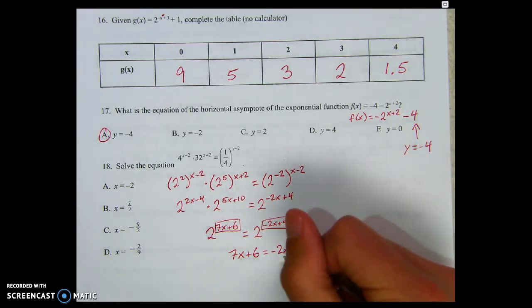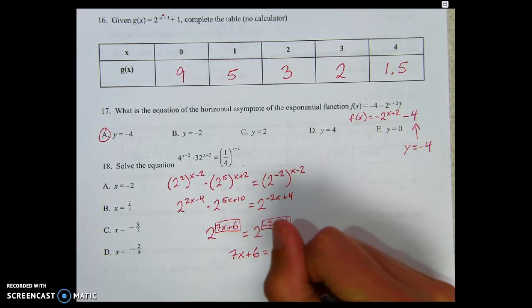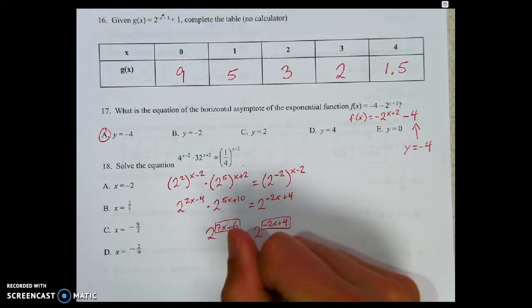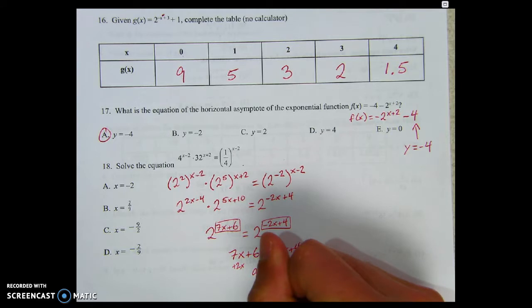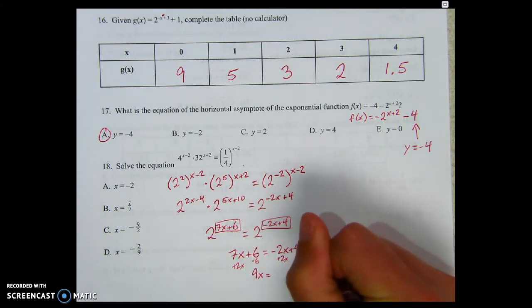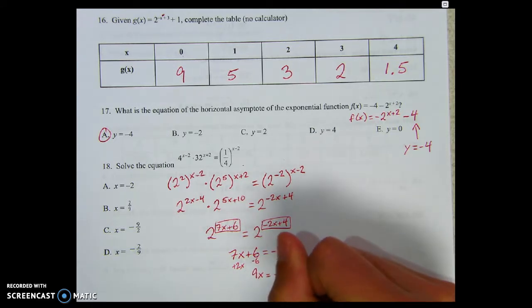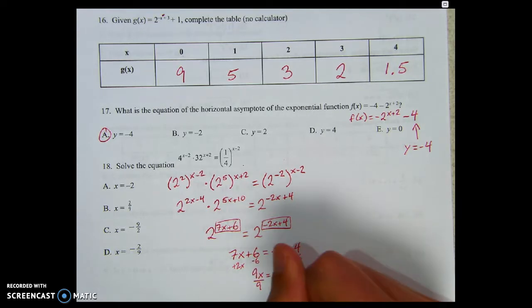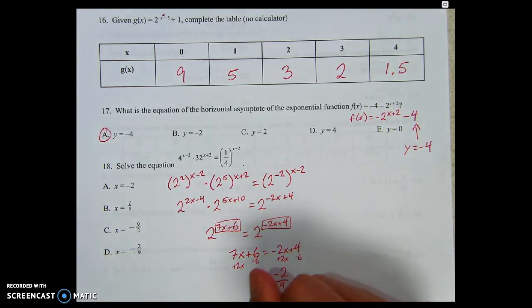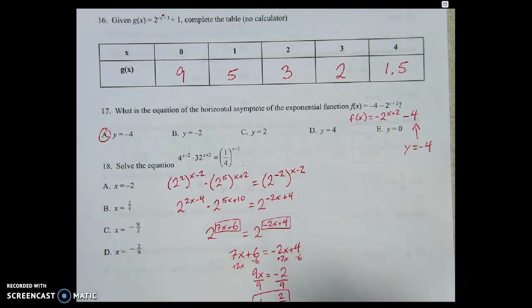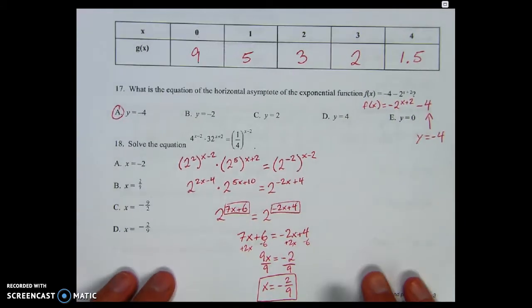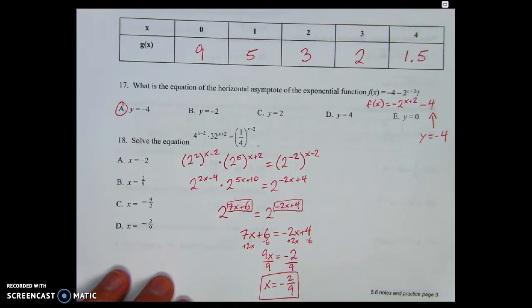Combine like terms, I'm going to add the 2x over to this other side, so I get 9x equals, and I'm also going to subtract 6 from this side, so I get negative 2. Dividing both sides by 9 gets us x equals negative 2/9. All right, and is that one of the options? Oh, we're off the screen a little bit. Negative 2/9 is letter D. And with that, I'm going to pause as we transition into page 4.